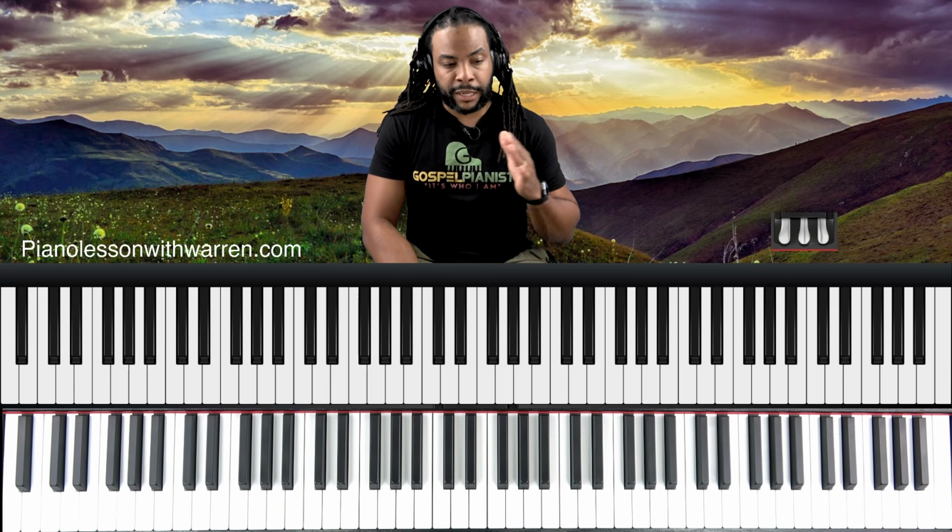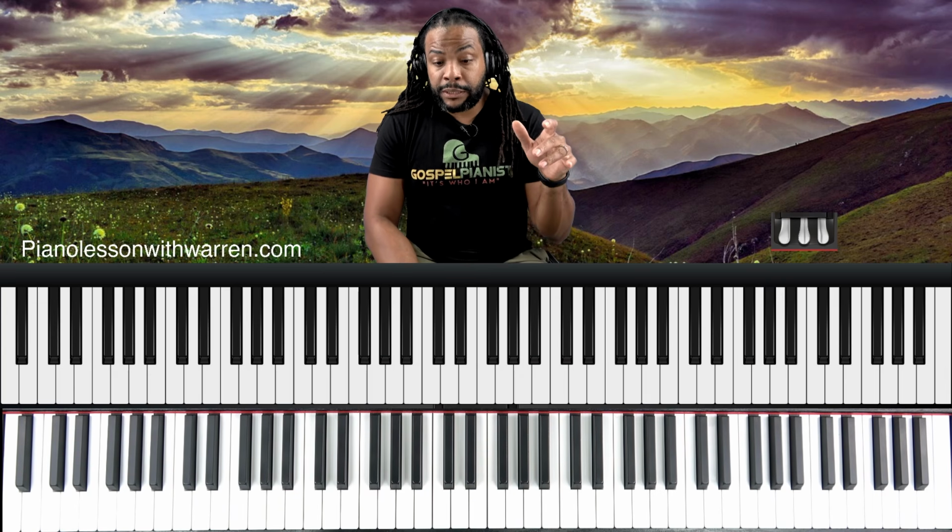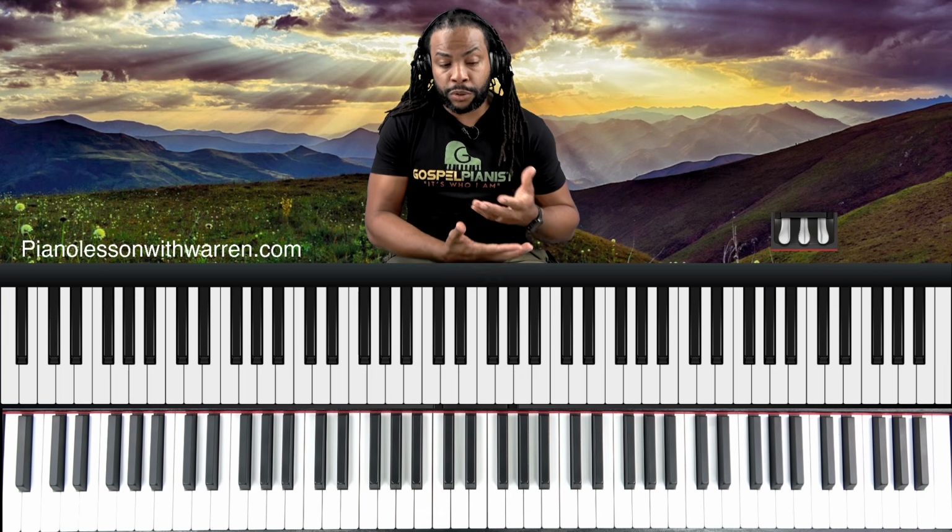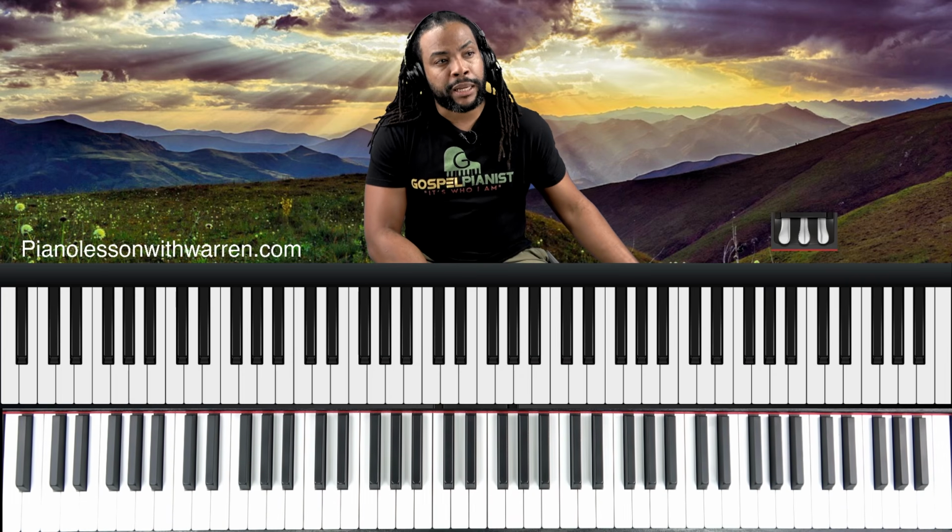Now, it doesn't matter how you want to count, if you want to count to 8 or if you want to count to 6. The feel is the most important thing. Make sure you're hitting the notes in those grooves, those pockets. And then the right hand is keeping the beat.